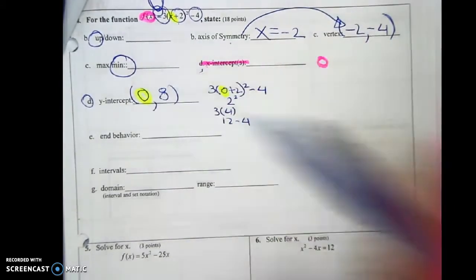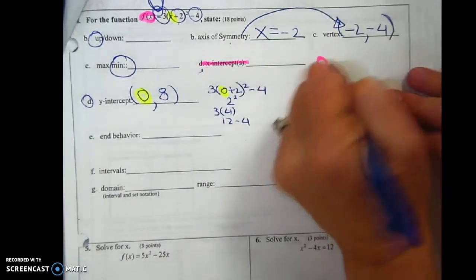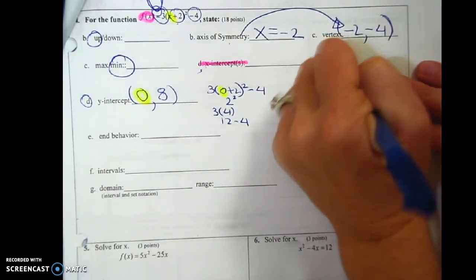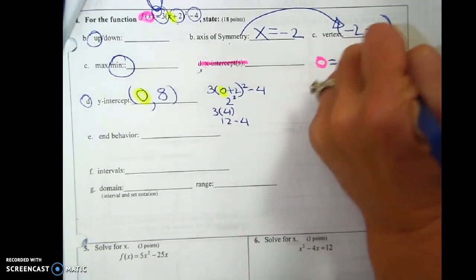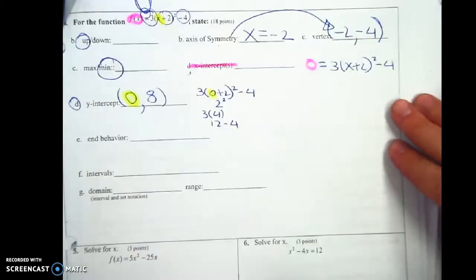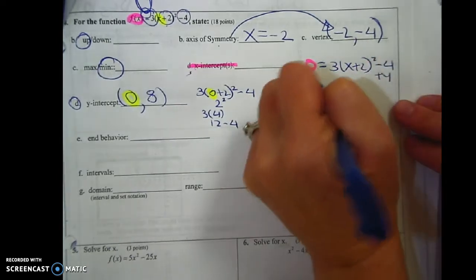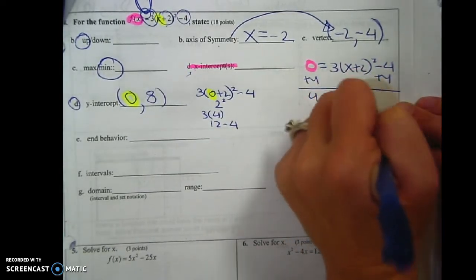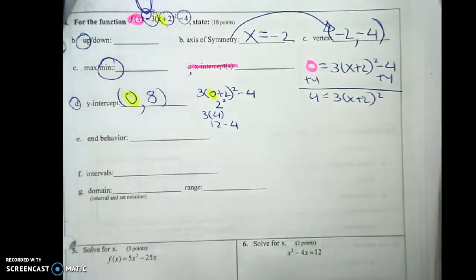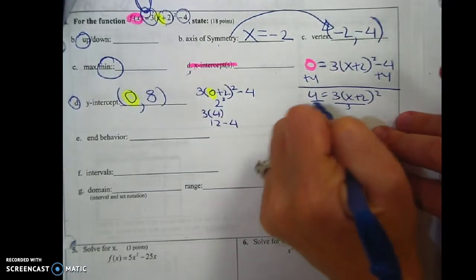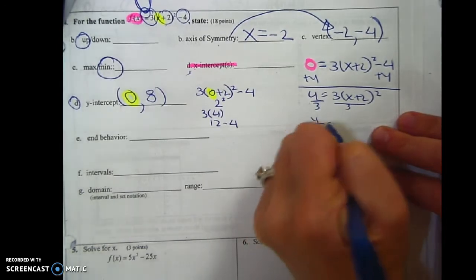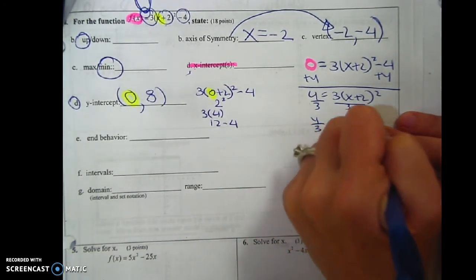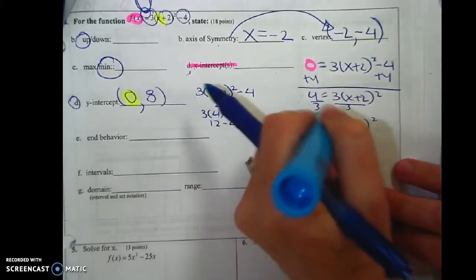So I'm going to come over here, I have more space, 0 equals 3 times x plus 2 squared minus 4. So I solve like I normally would. It's just a little bit backwards, so it seems more difficult. This is actually going to be kind of a hard one. So I divide by 3. I get 4/3 equals x plus 2 squared, then take the square root of both sides.